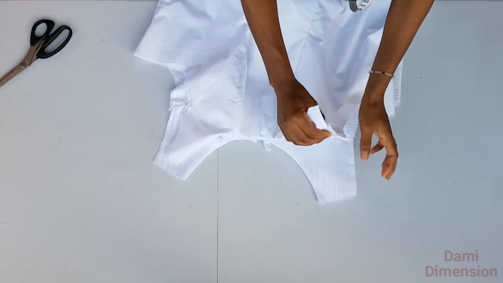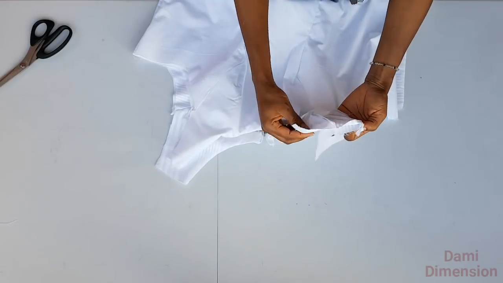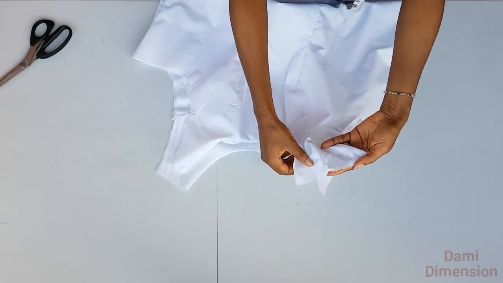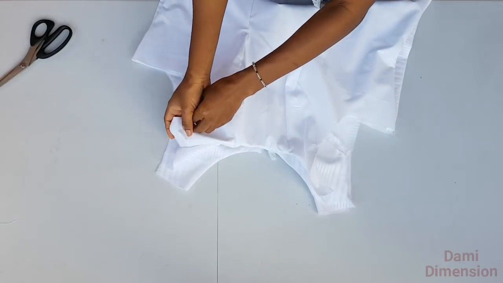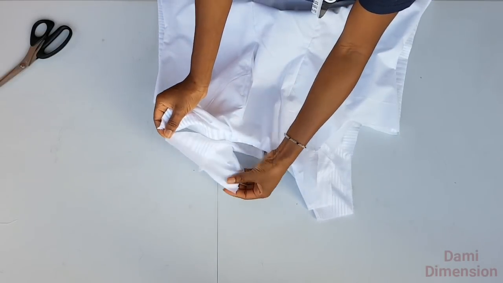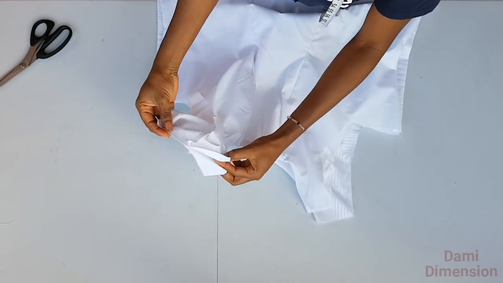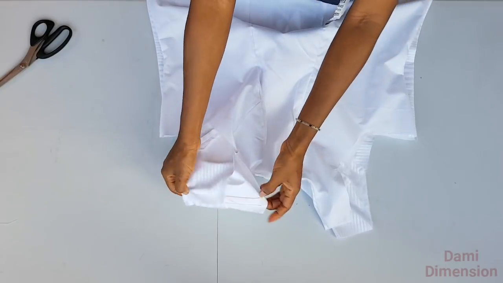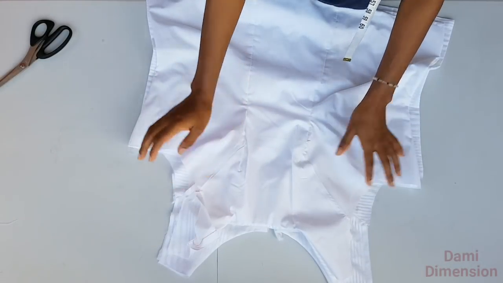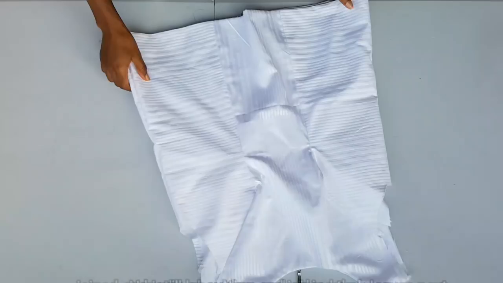And for the shoulder, you are going to pick main fabric to main fabric, and you stitch by 1/2 inch. You repeat the same thing on this side, main fabric and main fabric. Open it up like this, main fabric, lining and lining together, and you stitch by 1/2 inch. And once that is done, you insert your sleeve, and that's all about the blouse.